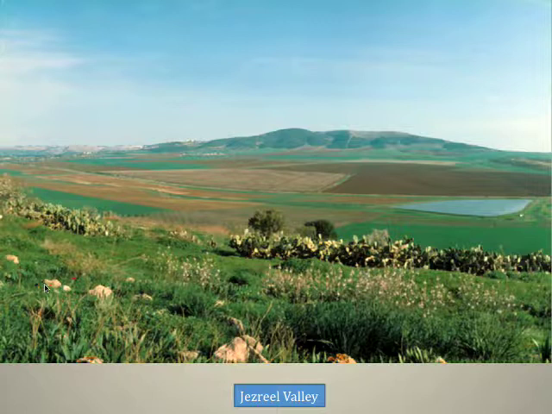The Jezreel is a huge, long expanse. You can find it on your map because it's the big yellow swath below the green and blue highlighted heights of the Galilee. So you see that big yellow swath? It cuts diagonally from the Mediterranean coast all the way to the Jordan River and provides a natural passage east-west.